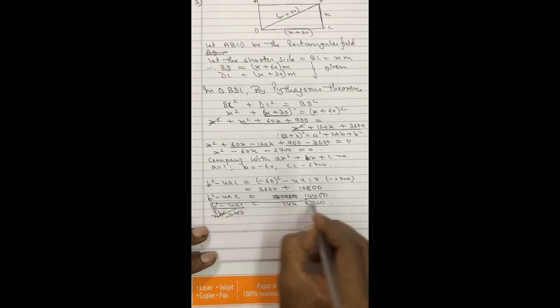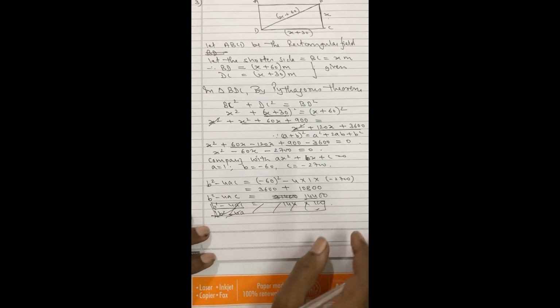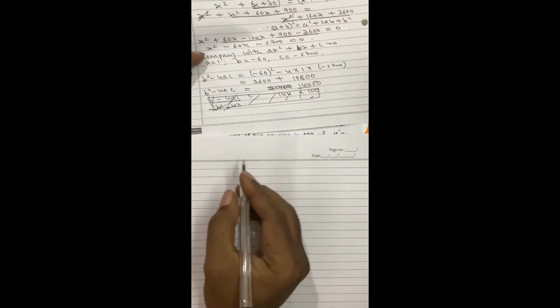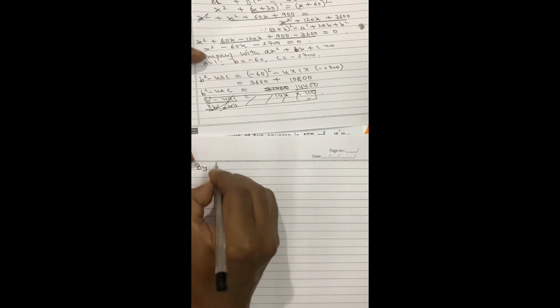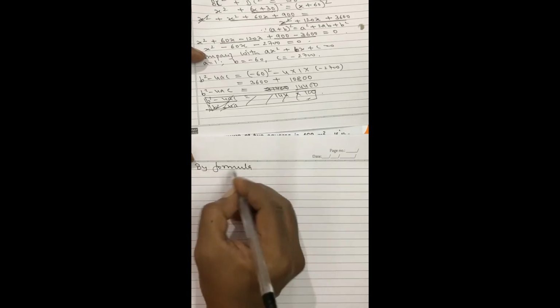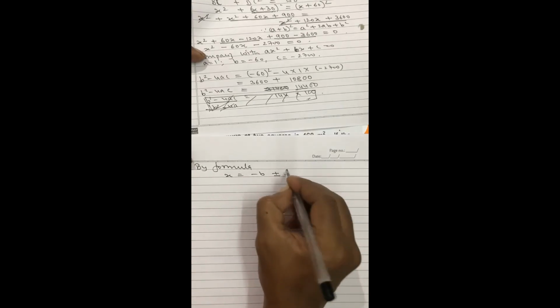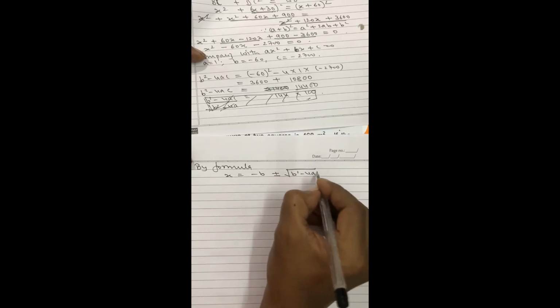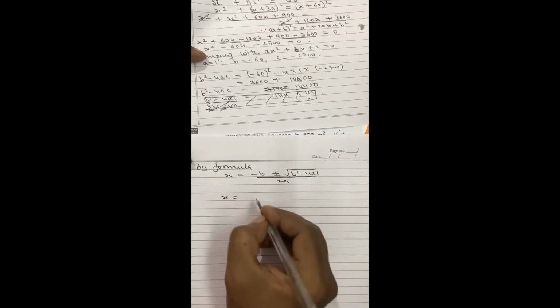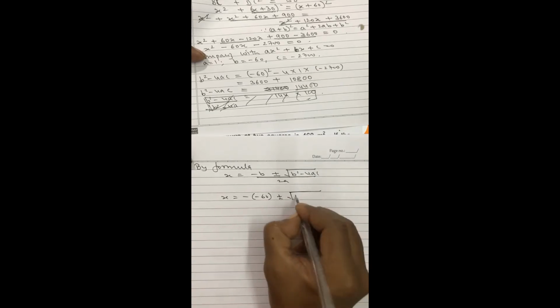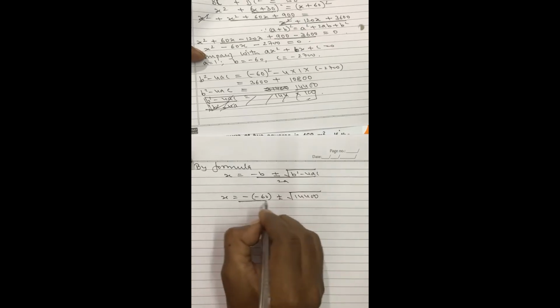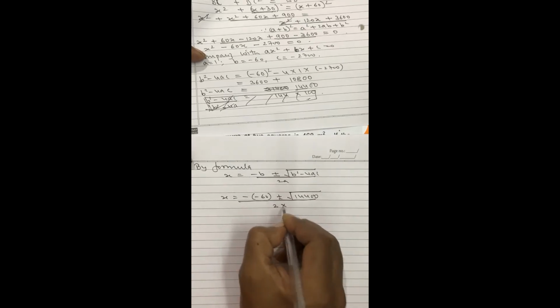At present it is only this much. So now you will get, by formula, what is the formula? x is equal to minus b plus minus root b square minus 4ac upon 2a. b is what? Minus 60. Minus of minus 60 plus minus root 14400 upon 2 into 1.